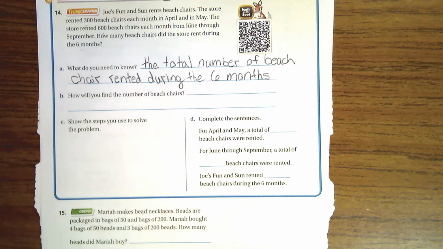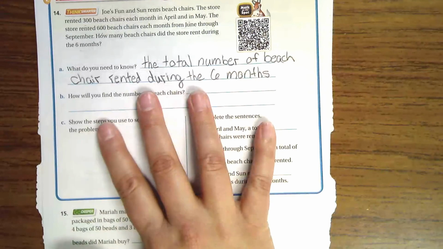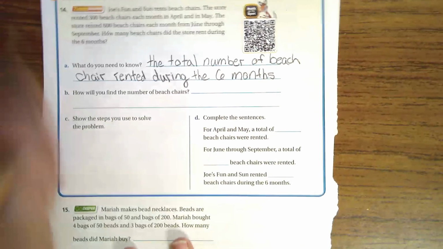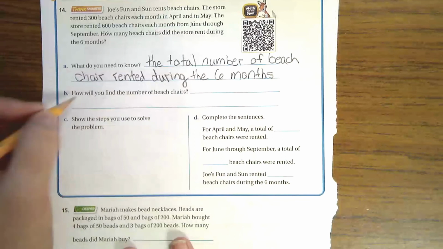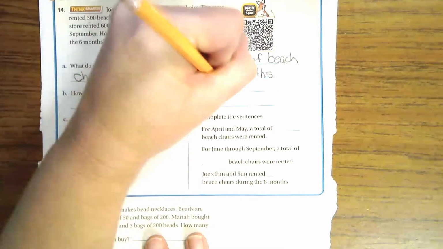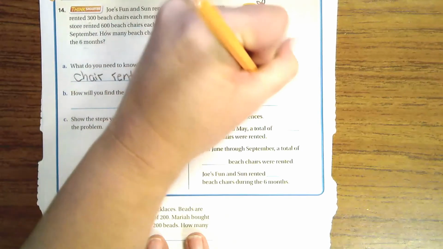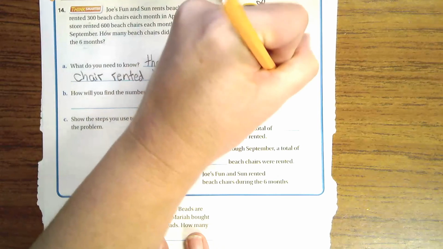Ready? June, July, August, September. Yep, 4 months. So we will need to find, so I will, or you will, multiply. Oh, there's a key factor. We're going to multiply some numbers.